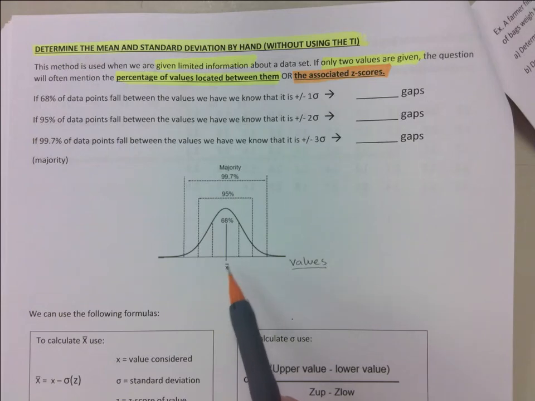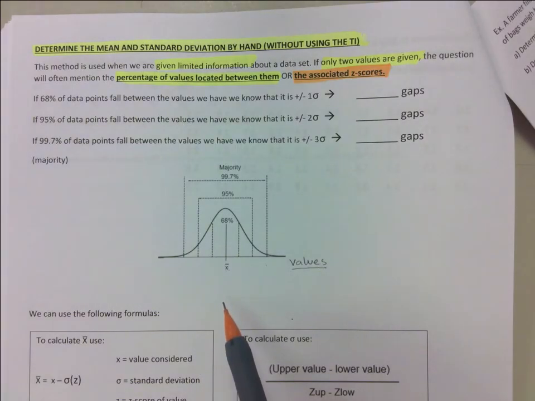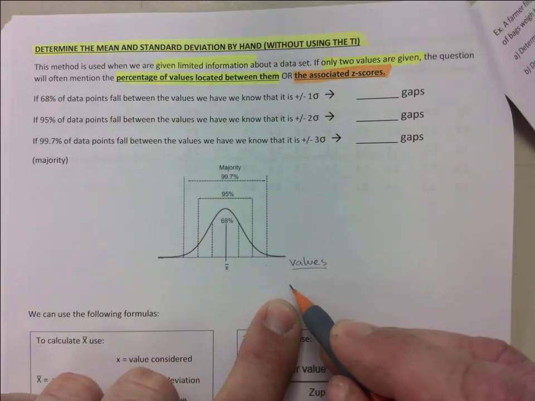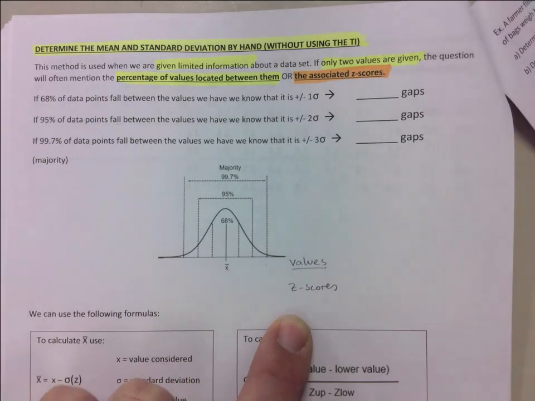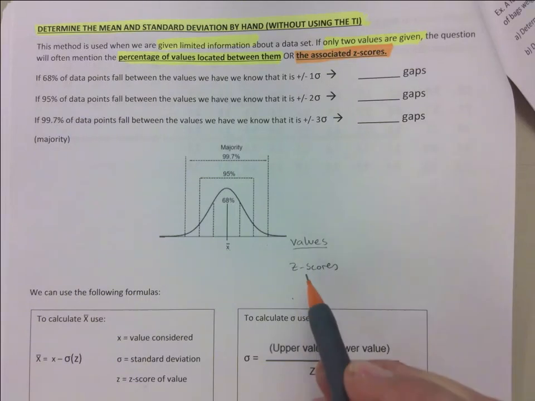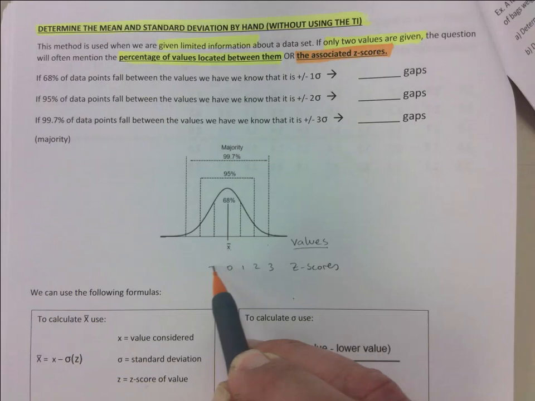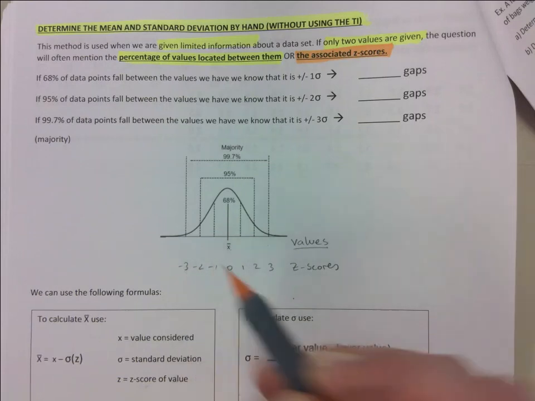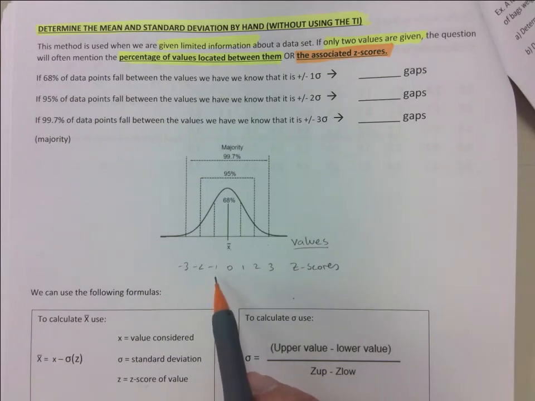So it'd be 7, 8, 9, 10, and 6, 5, 4, things like that. But then we also have z-scores. We'll talk more about that in the second part of today's lesson. The z-scores are 0, 1, 2, 3, -1, -2, -3. They tell us how many standard deviations above or below we are.